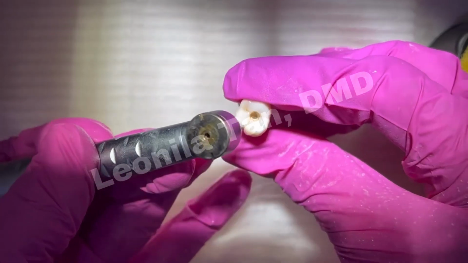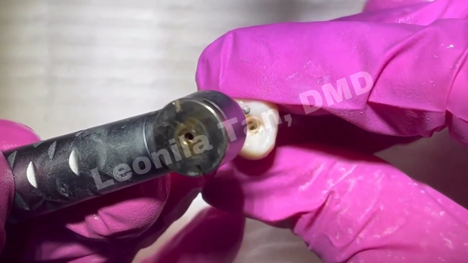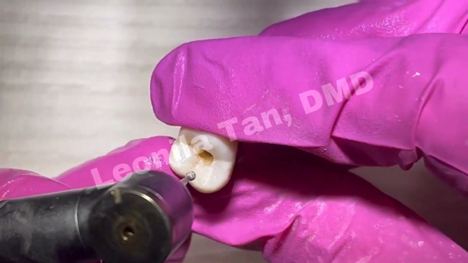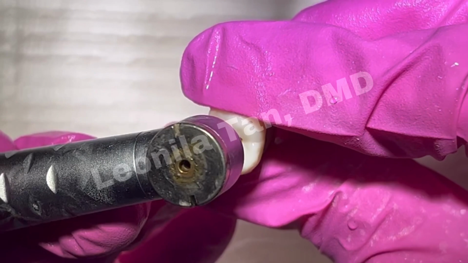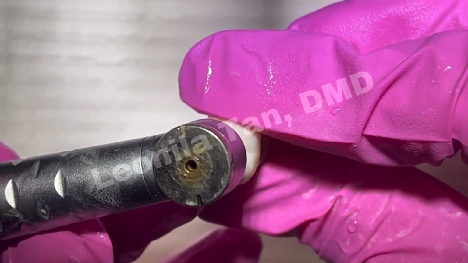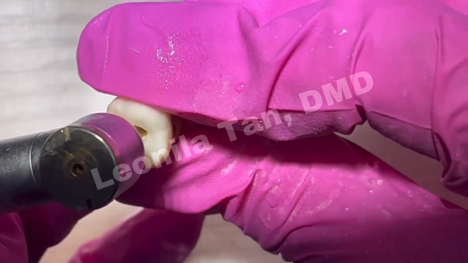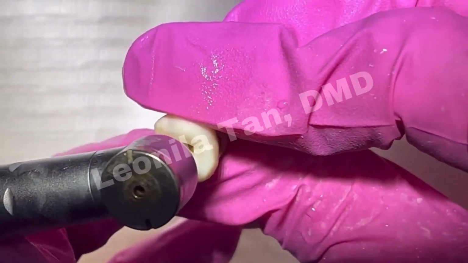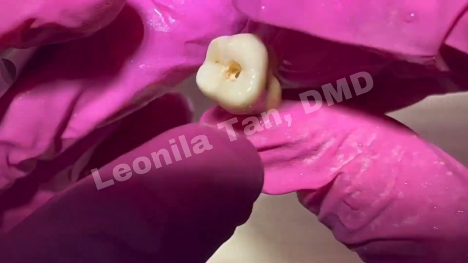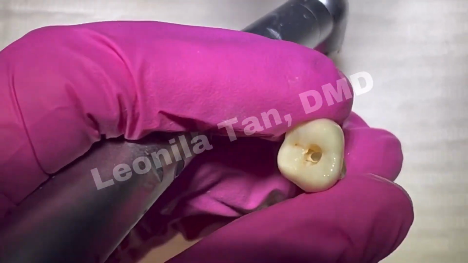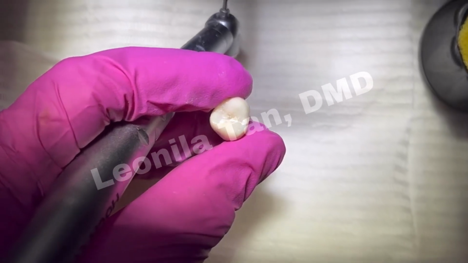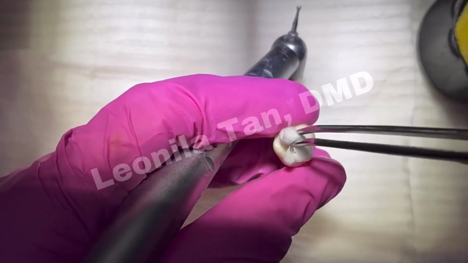Since we've located the distobuccal and the palatal canals, we now look for the mesiobuccal. So we burr now very slowly, going to the mesial side, again opening up areas where you feel undercuts. Then let's check. Irrigate. That's always your sequence. You always want a clean area.